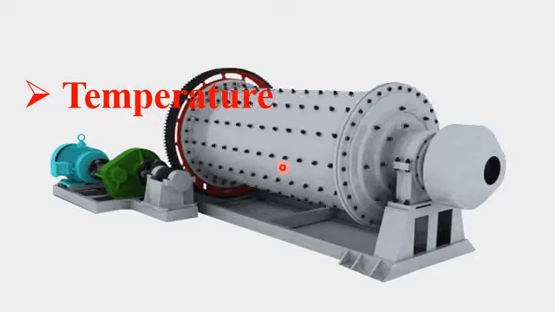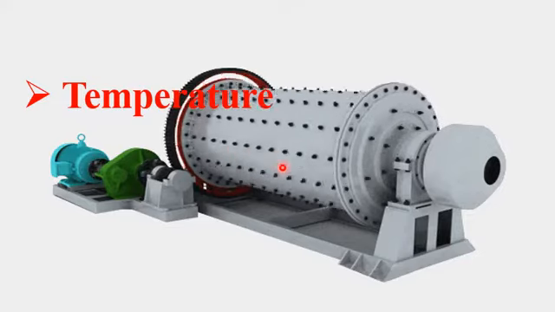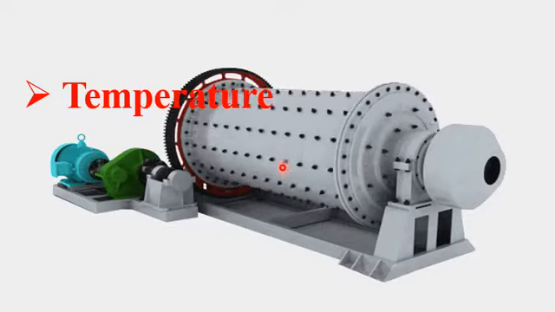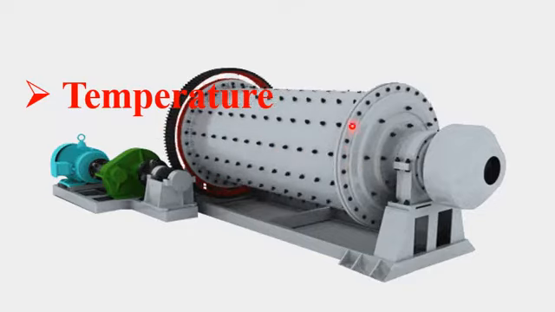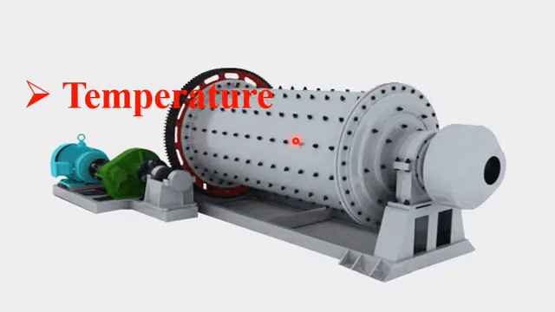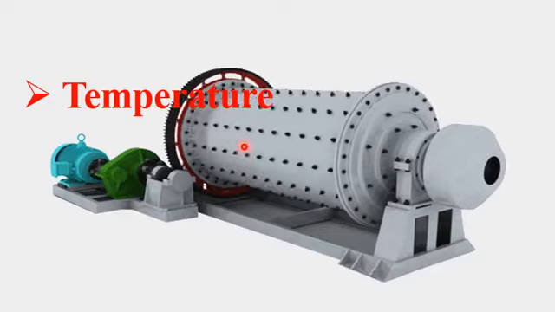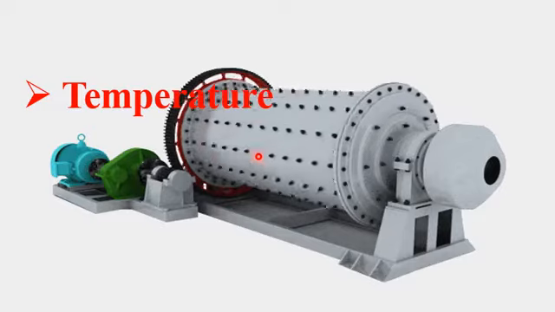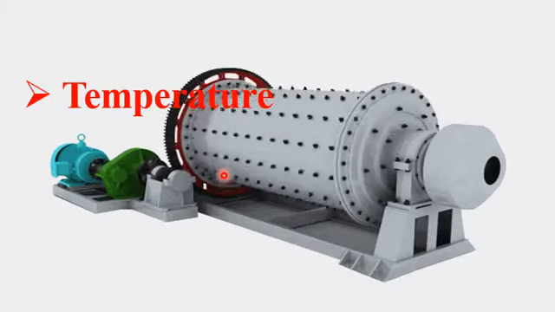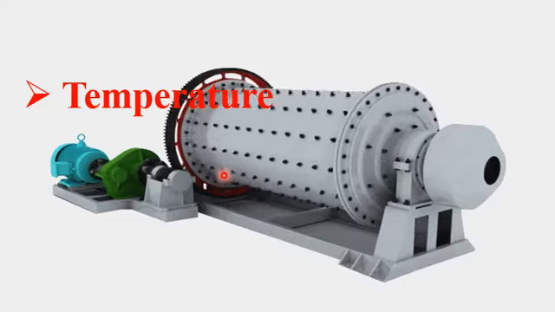Okay, please note that if the frequency inside the ball mill apparatus is high, there will be more collision of the balls with the bulk material, which will result in a higher temperature inside the ball mill operator. Please note that this temperature inside the ball mill has pros and cons. It has advantages and also disadvantages.